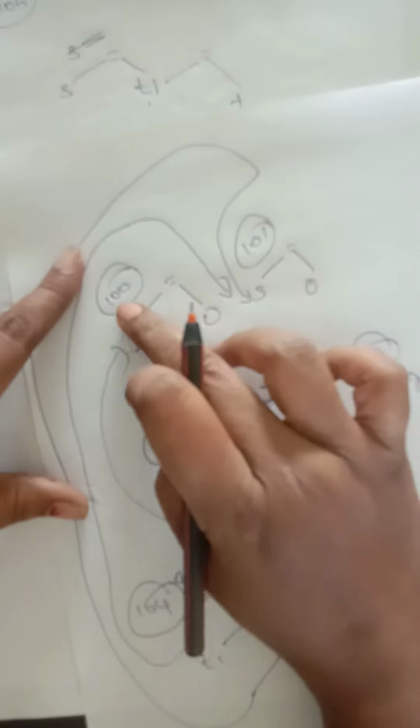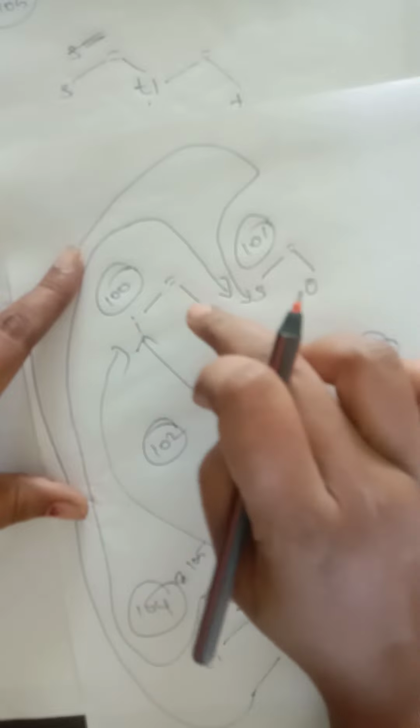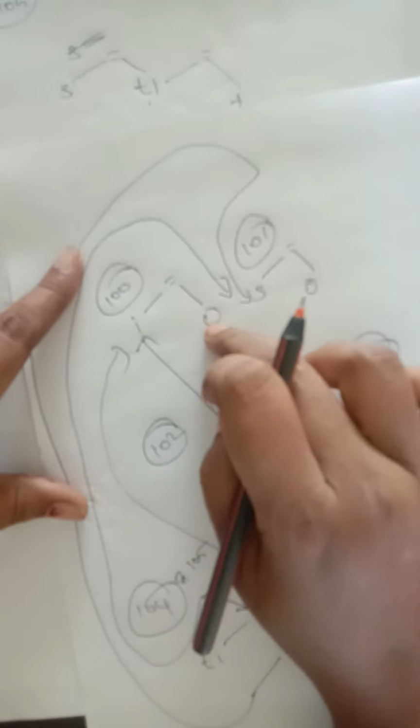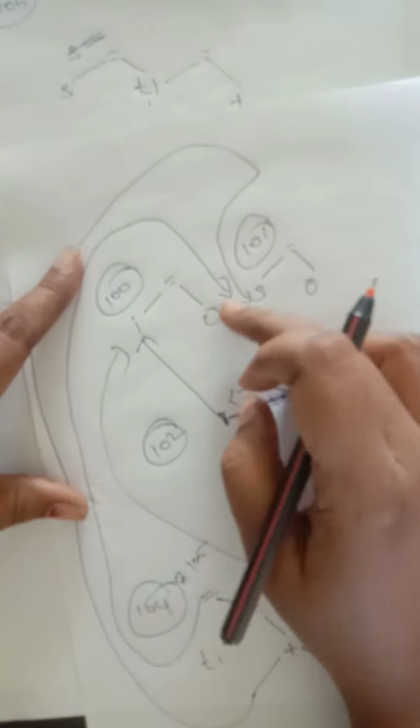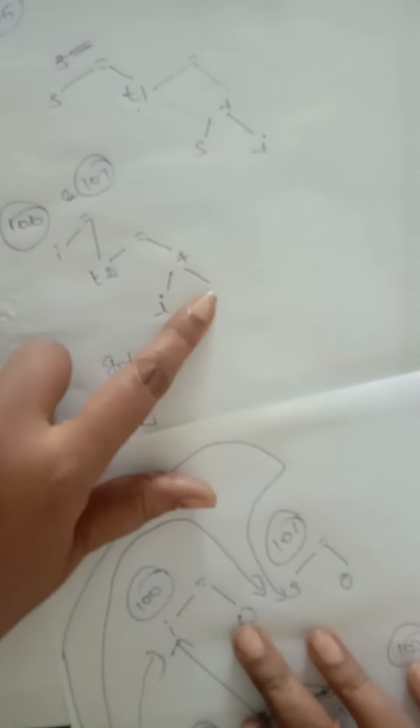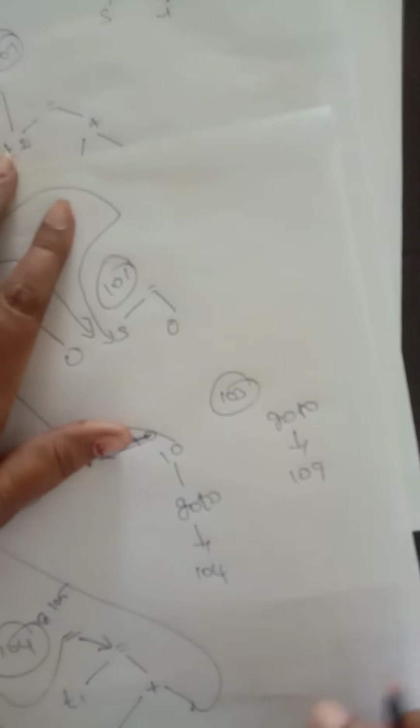In line number 100, what's the I value? I equal to 0. Now we have to replace that 0 value by I equal to I plus 1.